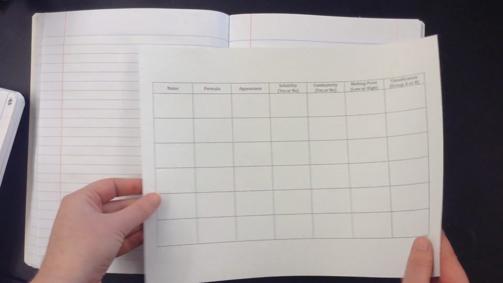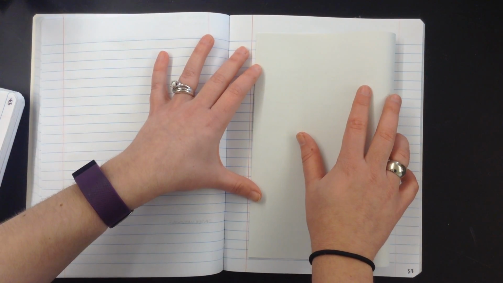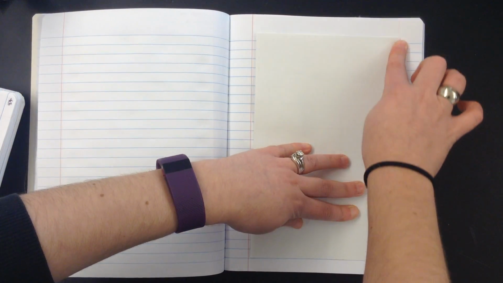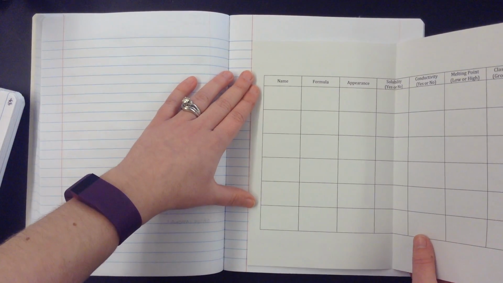So I'm going to put this in my lab notebook by folding it in half. And then I'm going to glue this side into my lab notebook so that it opens up and I can write on it.